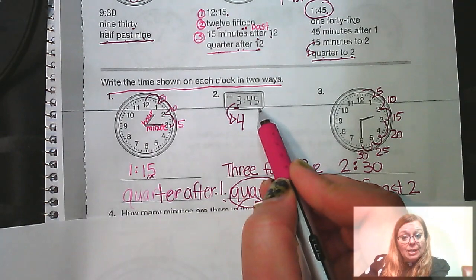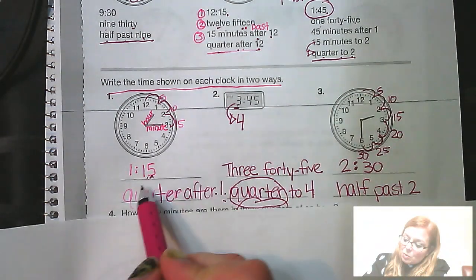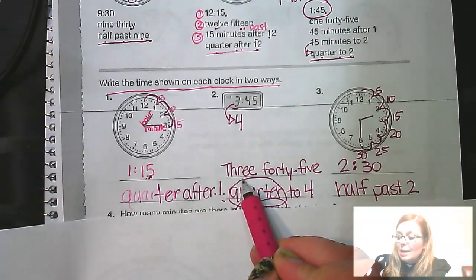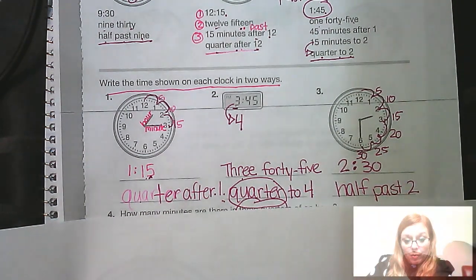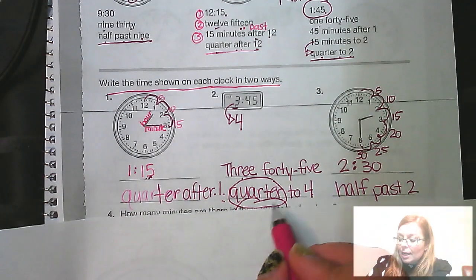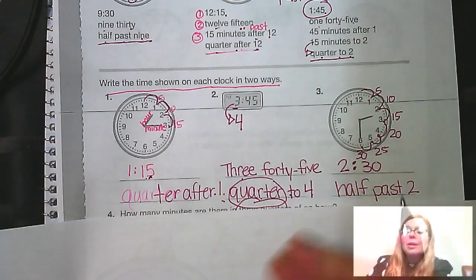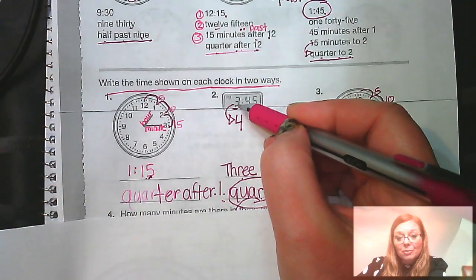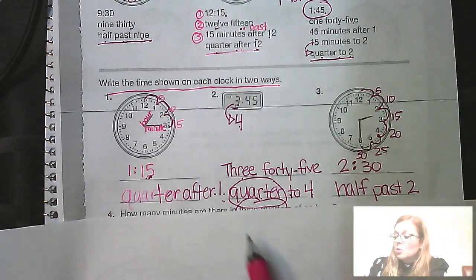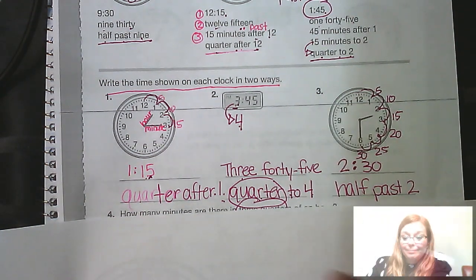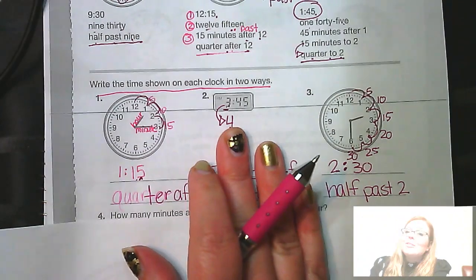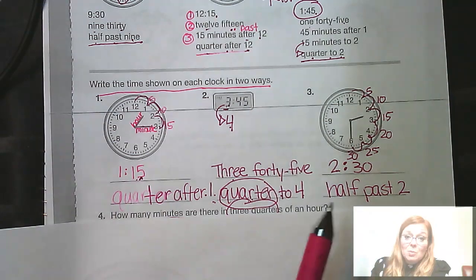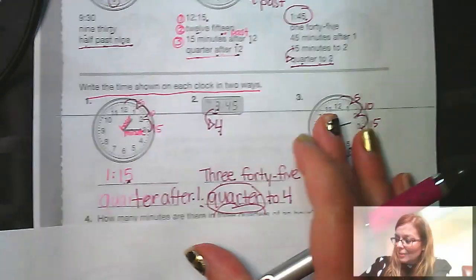This one is digitally, so we can't write digitally. So instead, I wrote 3:45 in word form. Or you could say quarter to the next hour. 15 minutes to the next hour. After 3 comes 4, so it is quarter to 4. All right? And if you have any questions, please contact your teacher and ask any questions that you need. All right, so let's go to the next one.